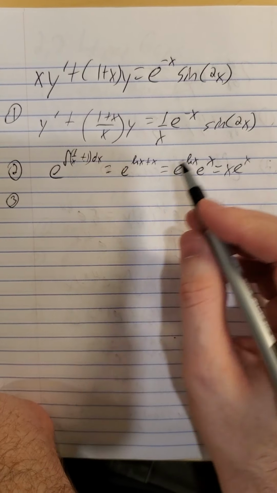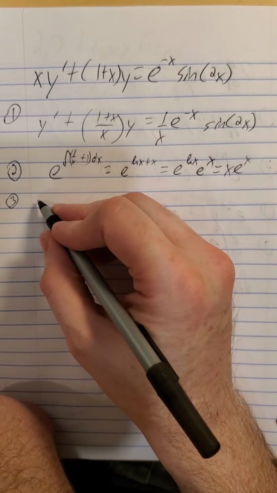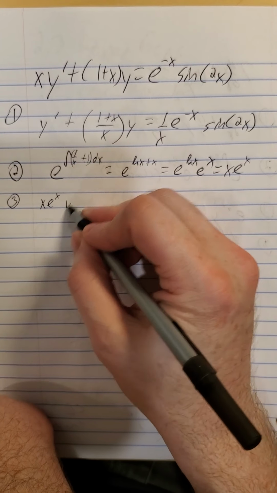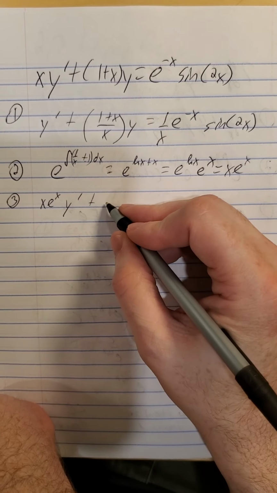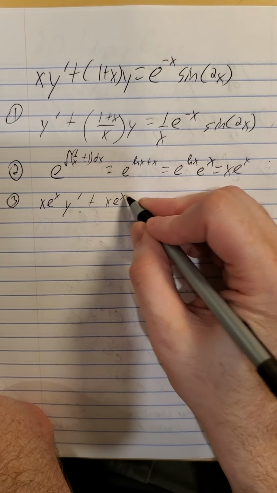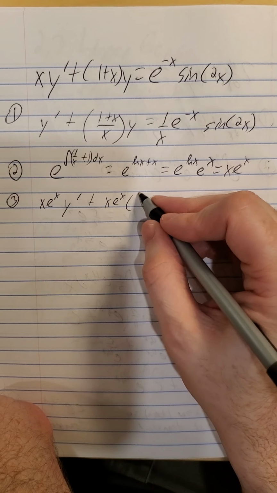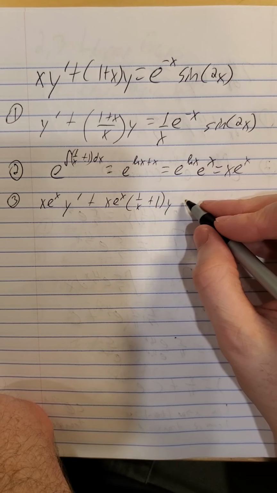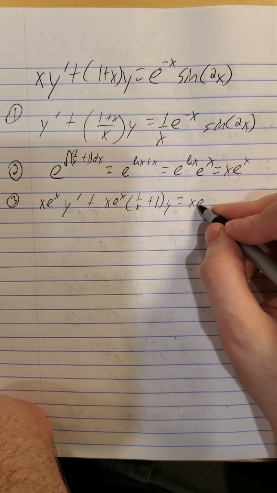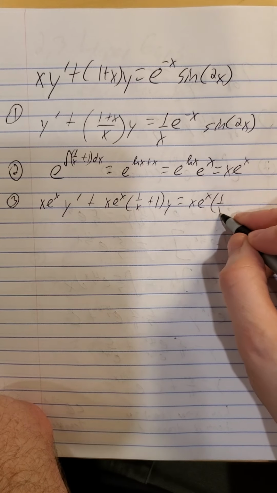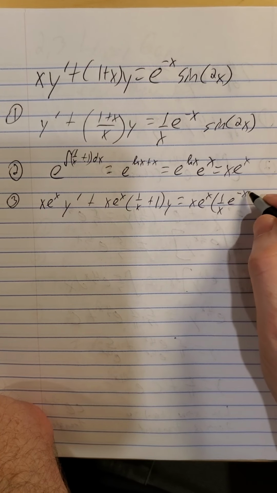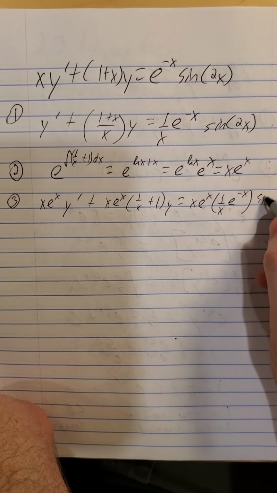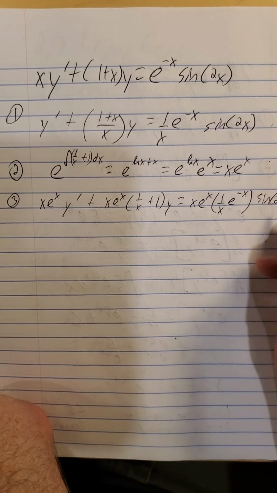So we'll multiply each term by x e to the x. We have x e to the x y prime plus x e to the x. I'll go ahead and split these. 1 over x plus 1 times y equals x e to the x times 1 over x e to the negative x sine of 2x.